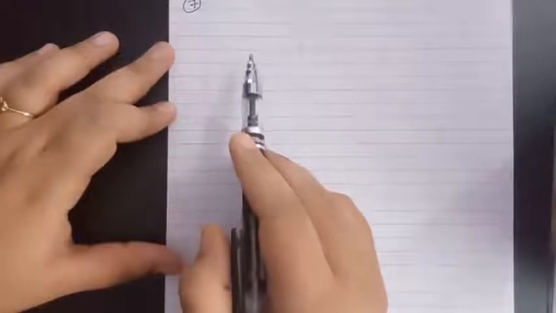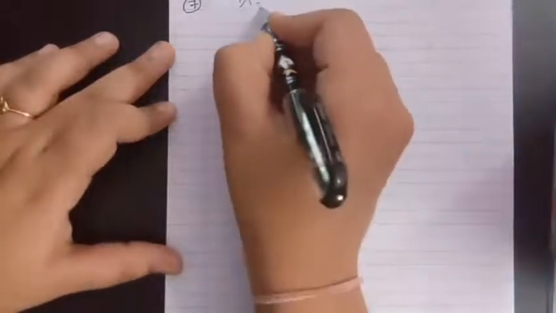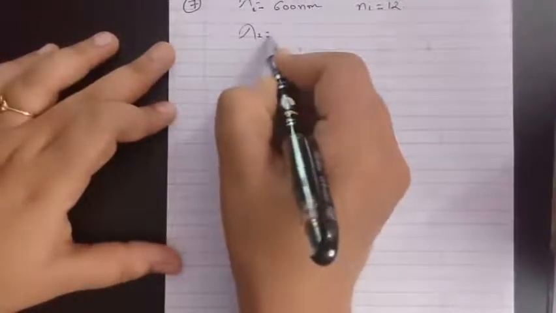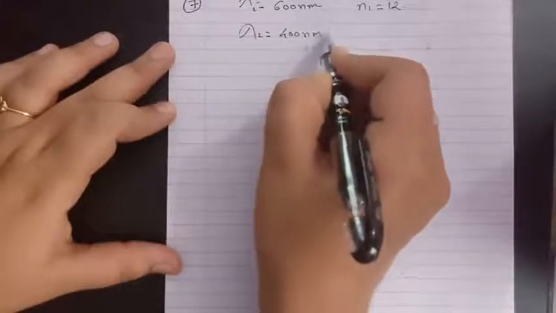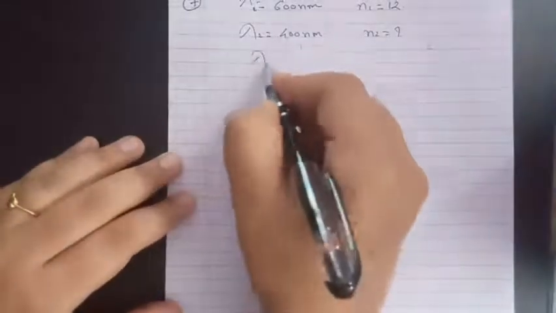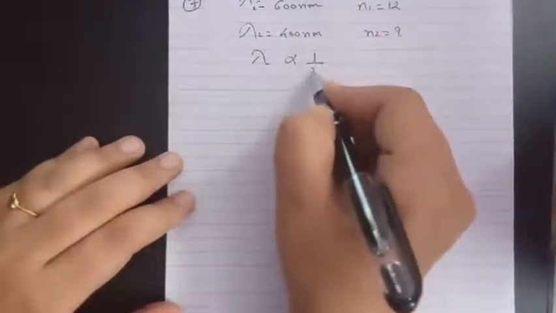In question number 7, in Young's double slit experiment, 12 fringes are observed to be formed in a certain region of the screen when light of wavelength 600 nanometer is used. That is N1 is equal to 12 fringes. Now, if the wavelength of light used is 400 nanometer, then what will be the number of fringes observed in that region? Here, wavelength of light used is inversely proportional to the number of fringes observed.